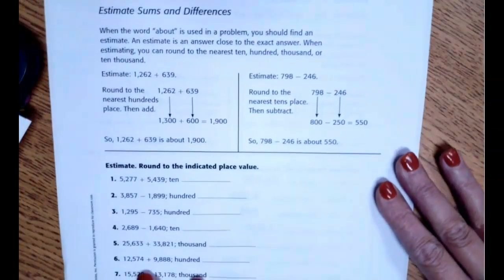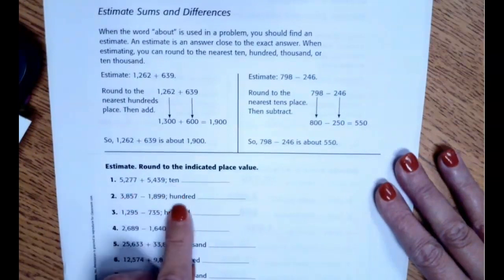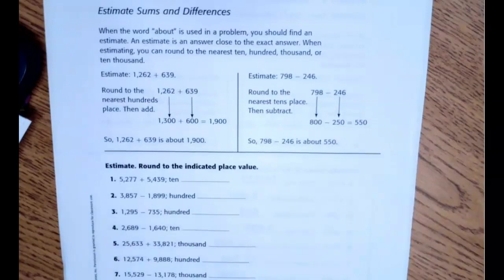Okay, and again, sometimes it will tell you what to round to. Look at this problem. They want you to round to the hundreds. Some of the problems will tell you what to round to. Others will not. If they don't tell you, then you make that decision. All right, I hope you're ready to do some problems.